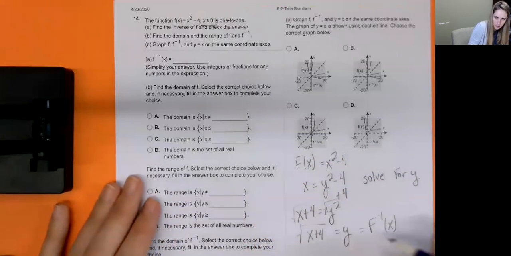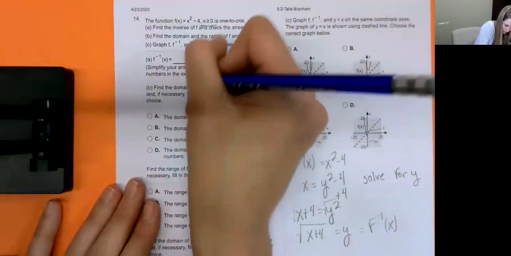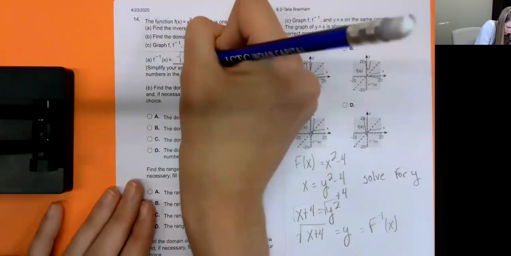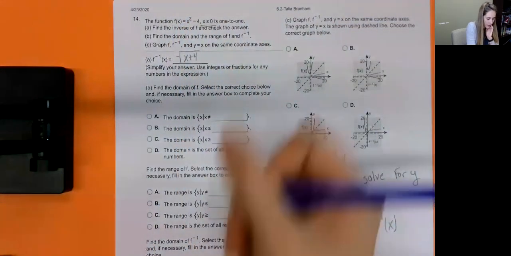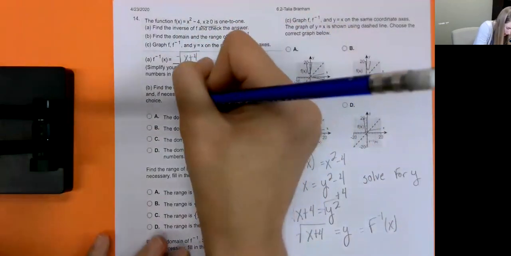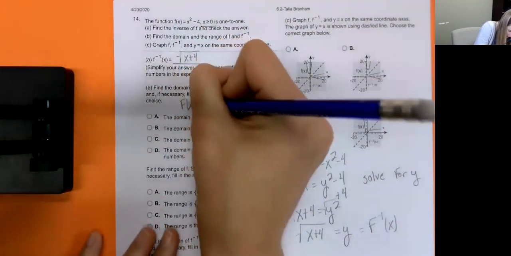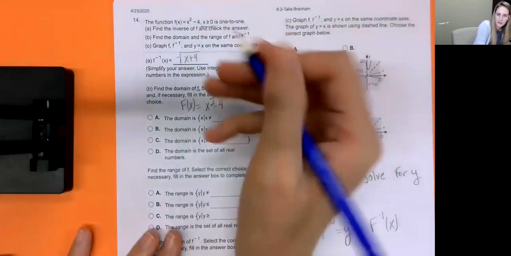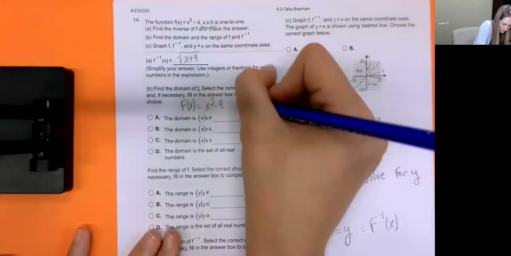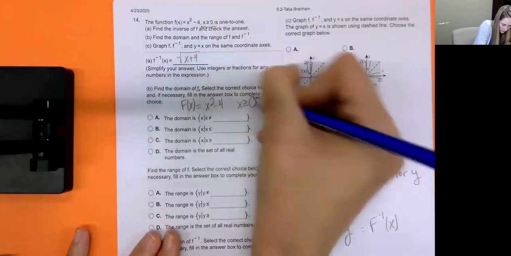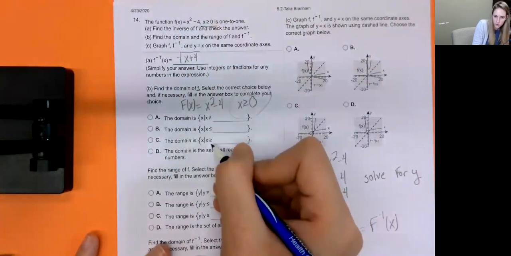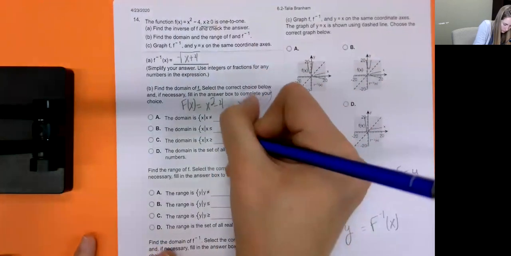So I'm going to go ahead and move that here. So I have the square root of x plus 4. Find the domain of f, and f is f of x equals x squared subtract 4. But they give us this little exception right here, x is greater than or equal to 0. This is our domain. They ask for x on it, so x is greater than or equal to 0.